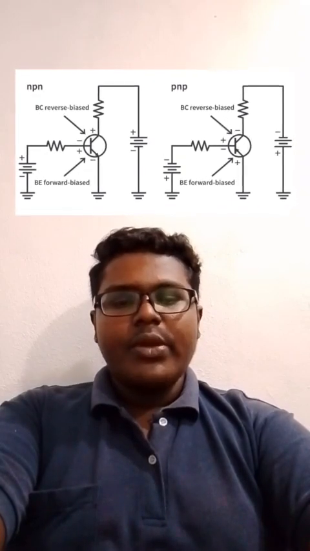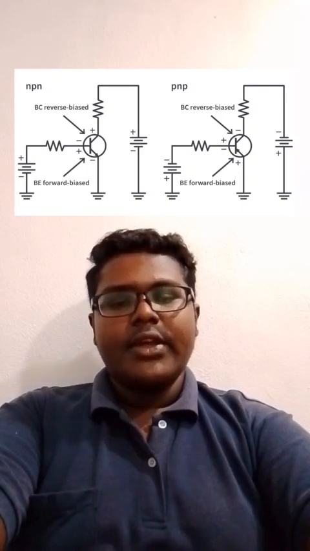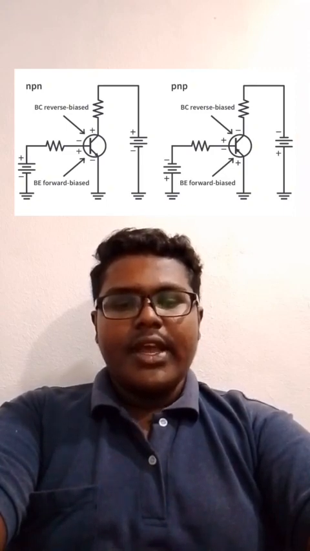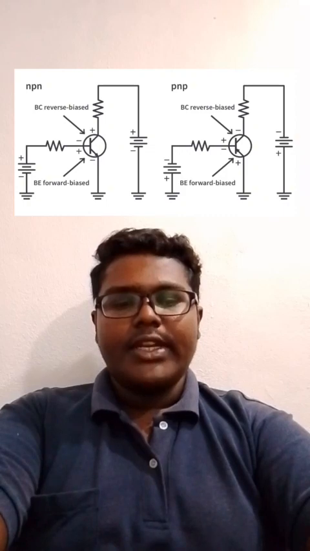Forward and reverse biasing. Proper biasing of the PN junctions is crucial for an NPN transistor. The emitter-base junction is forward biased, while the collector-base junction is reverse biased. Emitter-base junction: electrons from the emitter, N-type, are injected into the base, P-type, due to forward biasing, creating a flow of minority carriers.